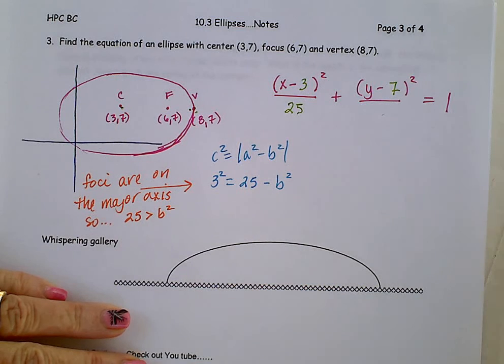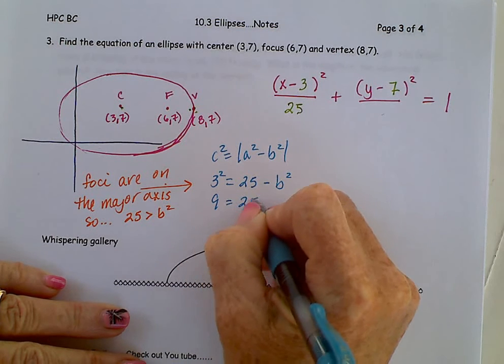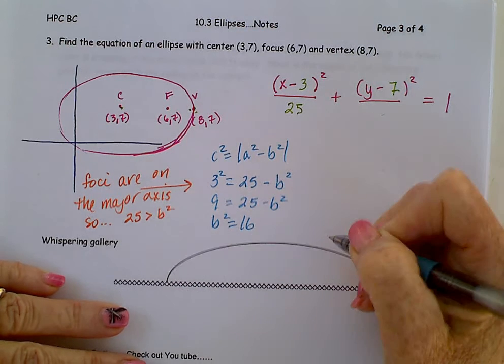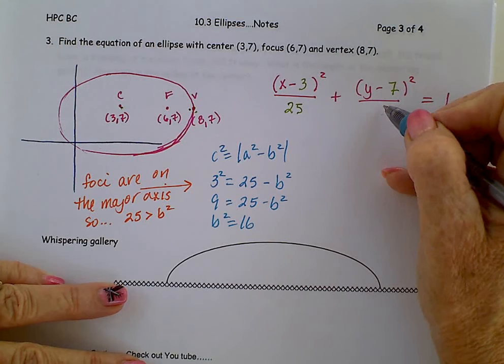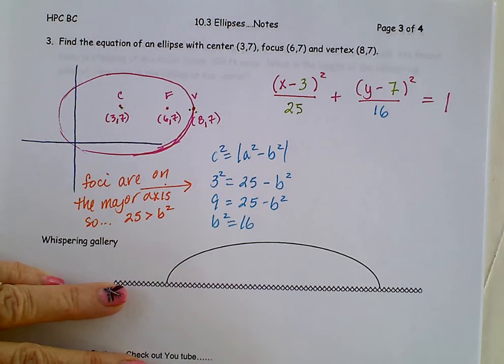And we solve this. 9 is 25 minus b squared. b squared is 16. You do not need to take the square root because you are looking for that number right up here, which is b squared. So 16 right there. There's that ellipse.